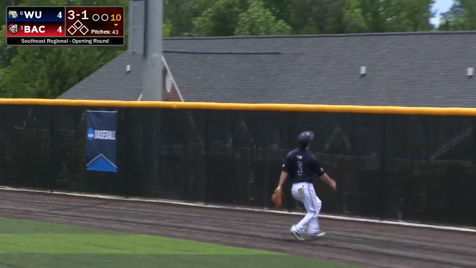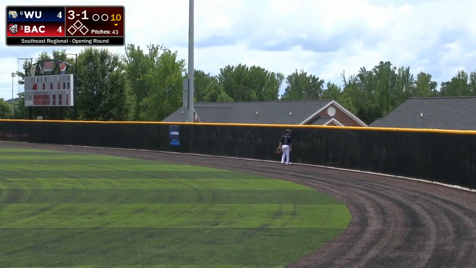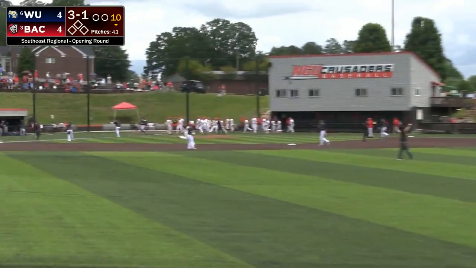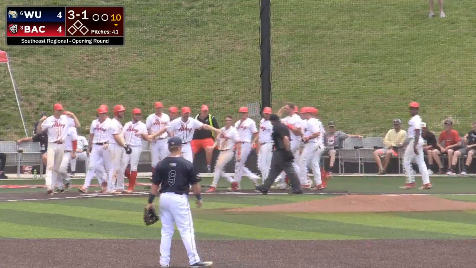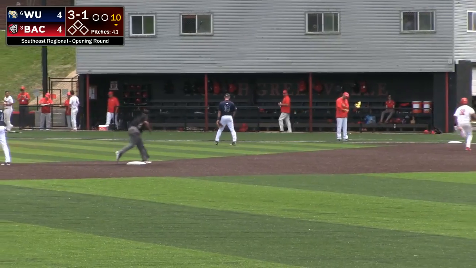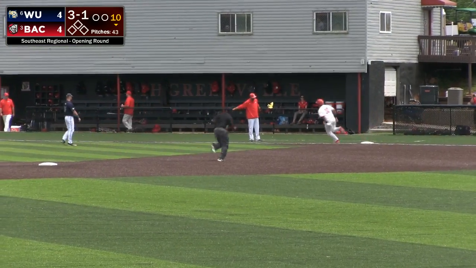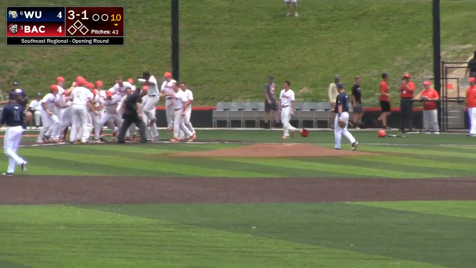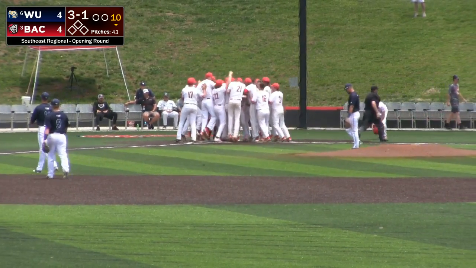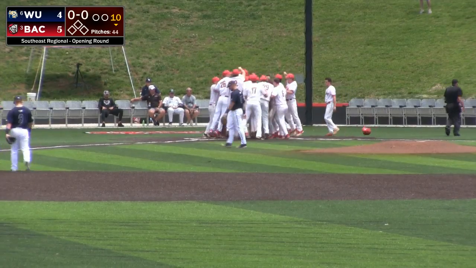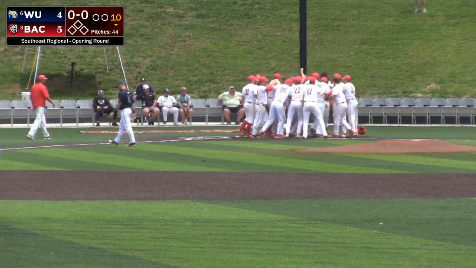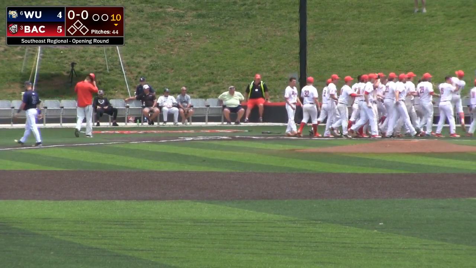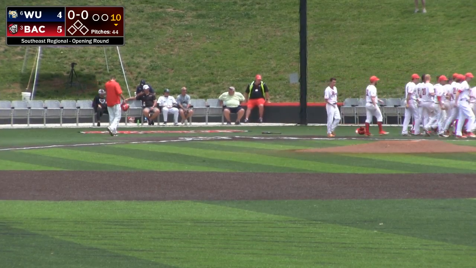Lifted high to straightaway center, going back and gone. We're done. That's a ball game as Luke Curiton sends it to straightaway center. That's about as deep in this park as you can get. And Belmont Abbey walks it off in 10. They will win game 1 here, the Southeast Regional, 5-4. And how about that for some excitement to get us kicked off?